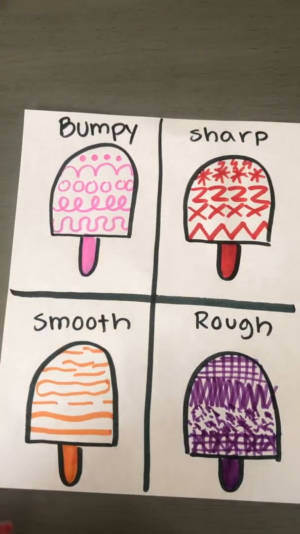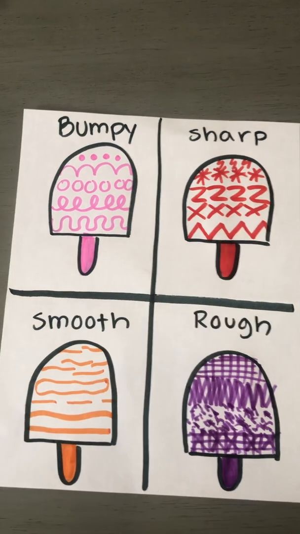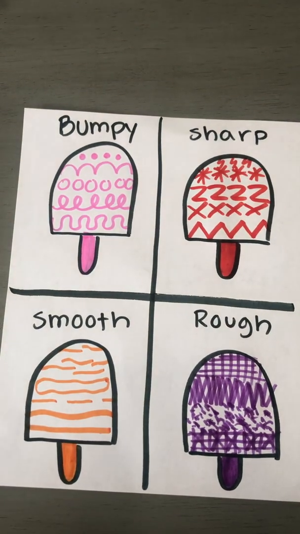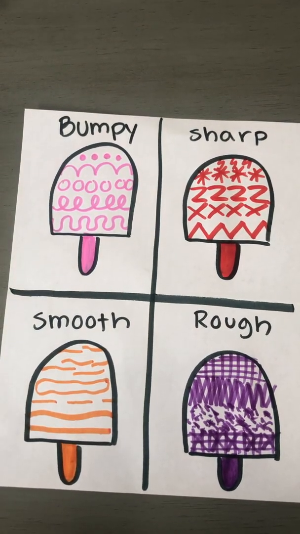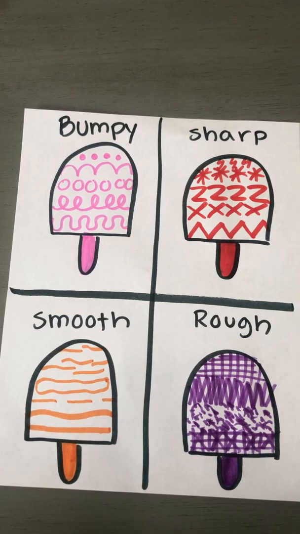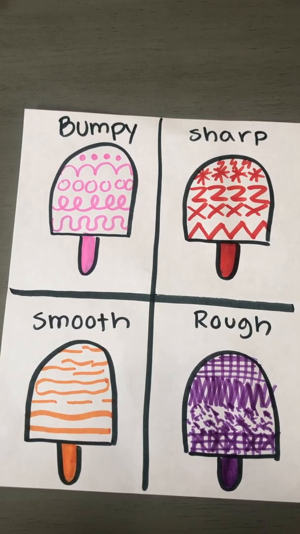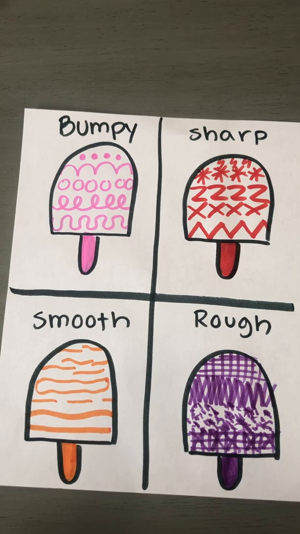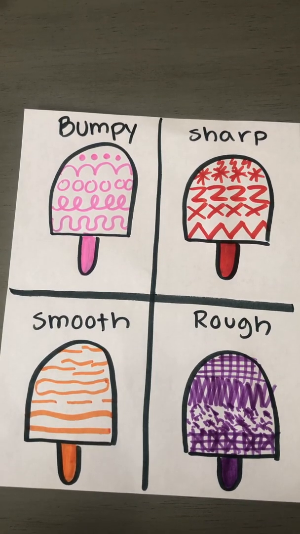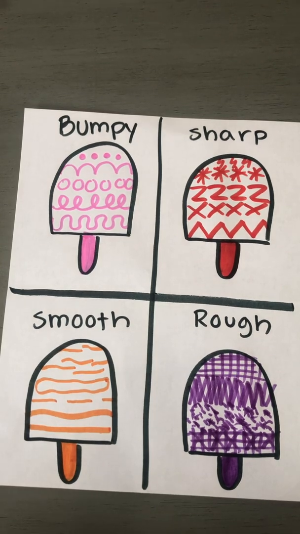So these are the 4 textures you are going to demonstrate today: bumpy, sharp, smooth, and rough. So for your assignment for this first day of the first week of this new session, you are going to demonstrate 4 textures on 4 popsicles. And then I need you to take a picture of it and upload it to your It's Learning, or you can email it to me if that was easier.